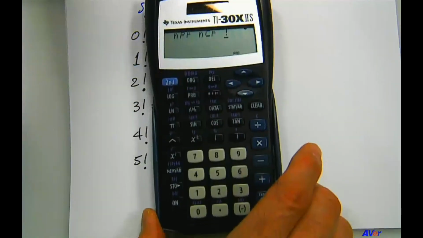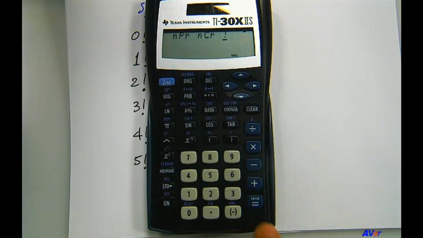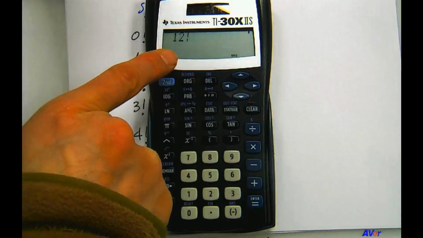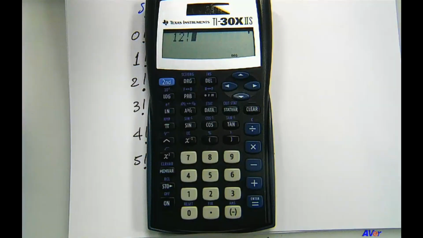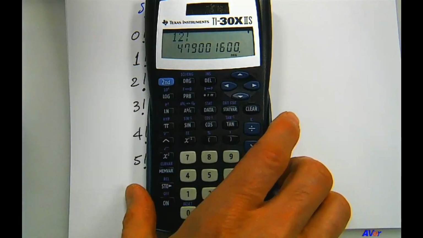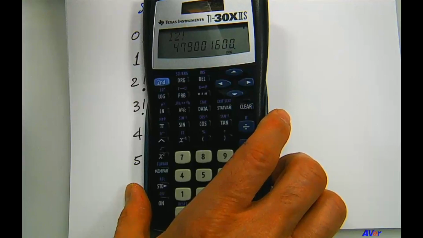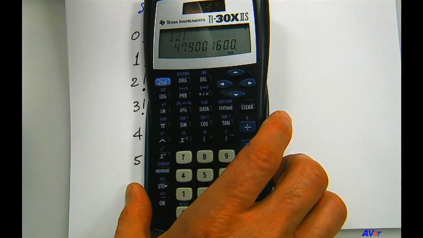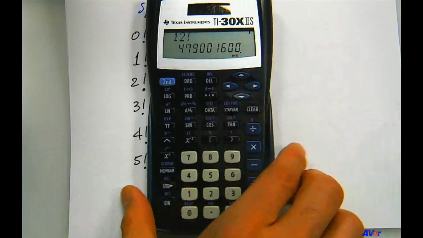It placed the factorial symbol right after the number 12, but now I have to hit Enter again for the calculator to run the calculation. So there you have it. It's a very large number, right? It's over 1 billion, or is it? Let's see. No, it's not over 1 billion. It's 479,001,600.